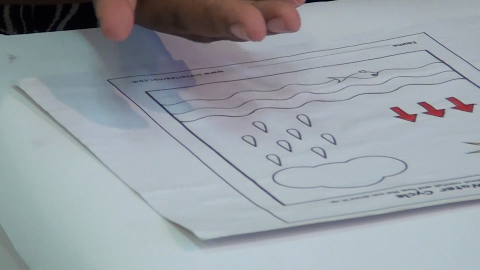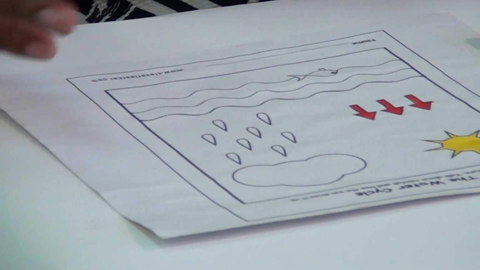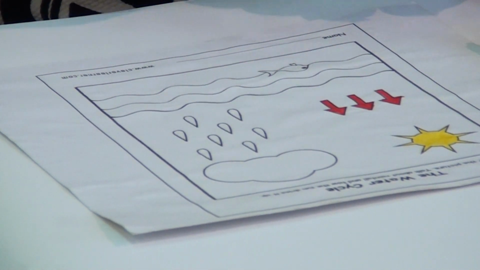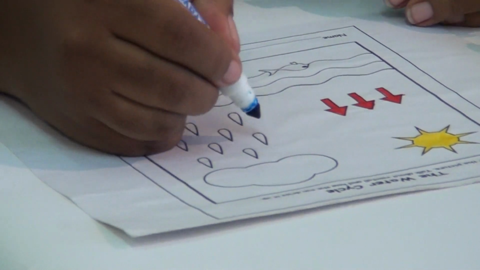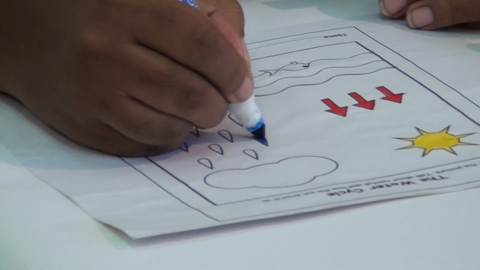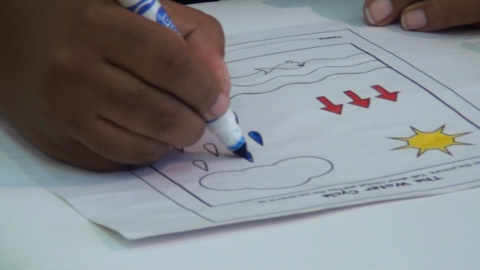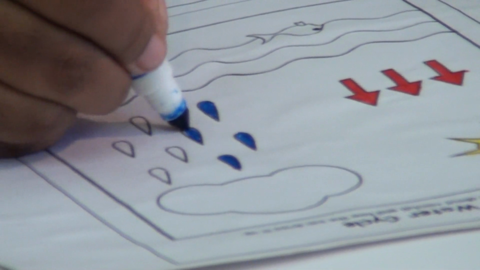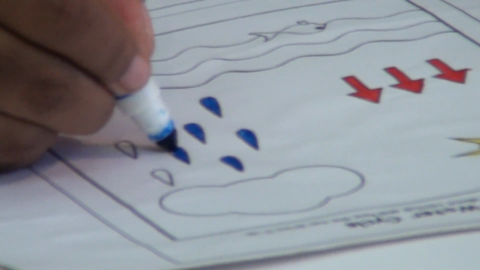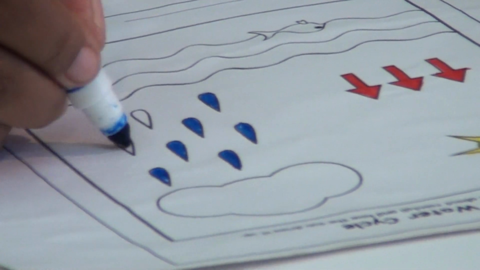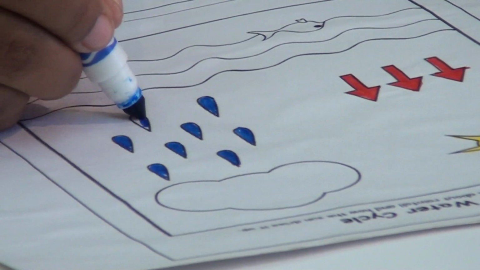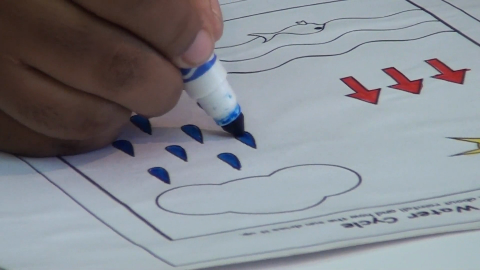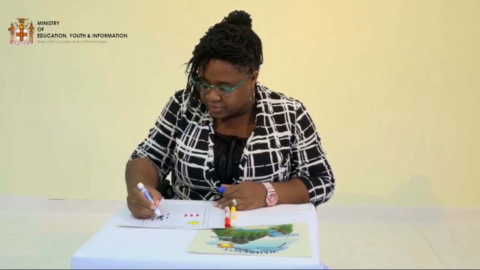Now we have the clouds. We don't have to color the clouds, do we? Because we know the clouds are white. So we'll leave that alone. Now we have our little raindrops. So we're going to put it in blue. Blue raindrops, blue raindrops. Coloring all of it because I want it to look so beautiful. I hope you're doing yours or you're drawing your own water cycle.